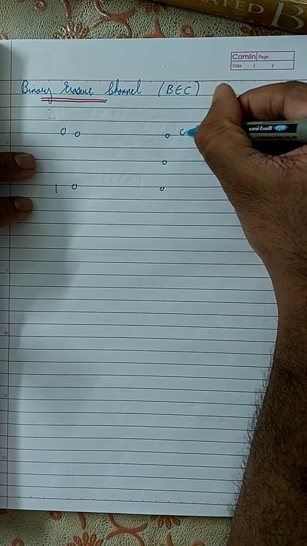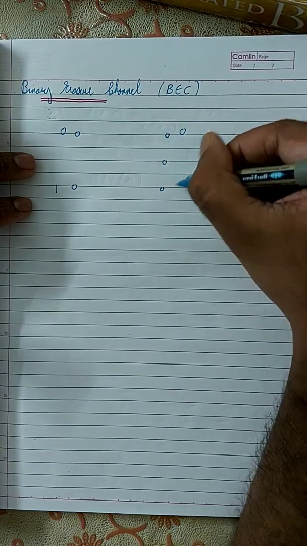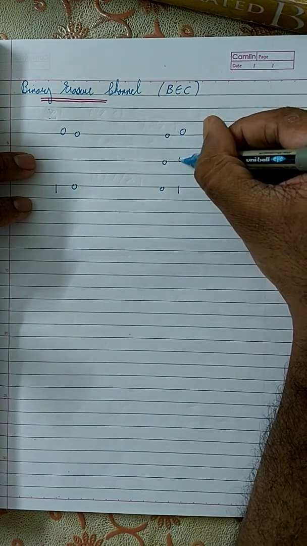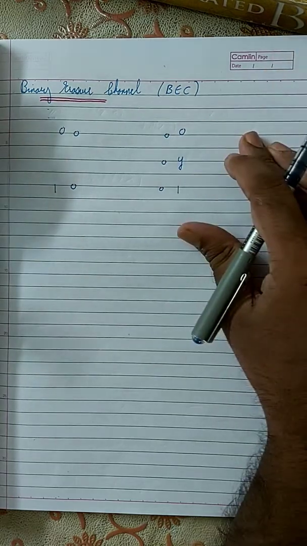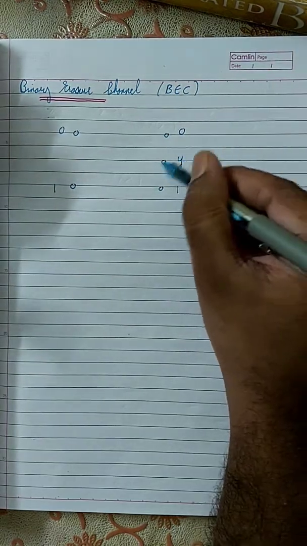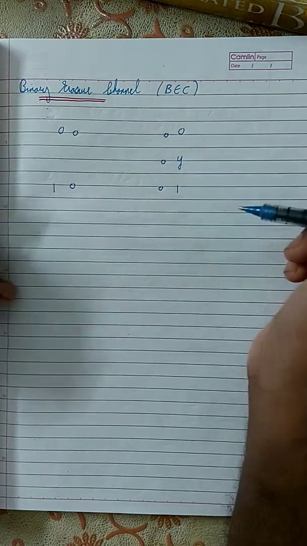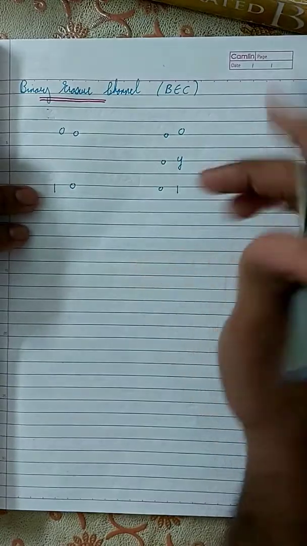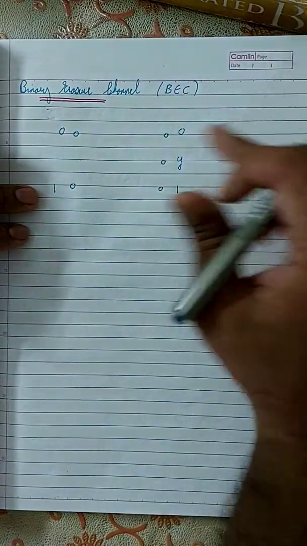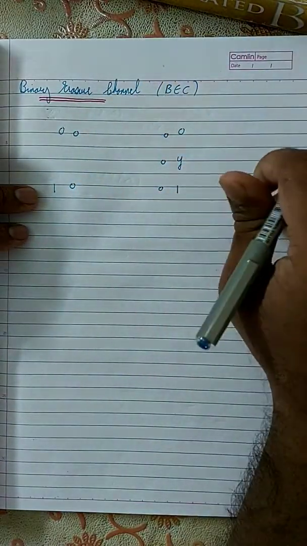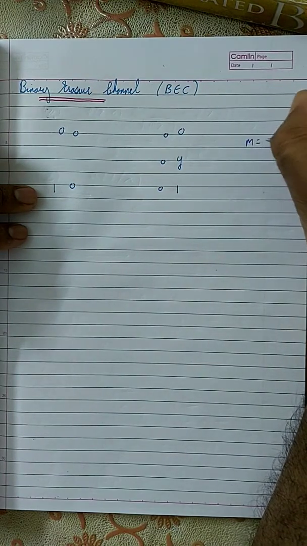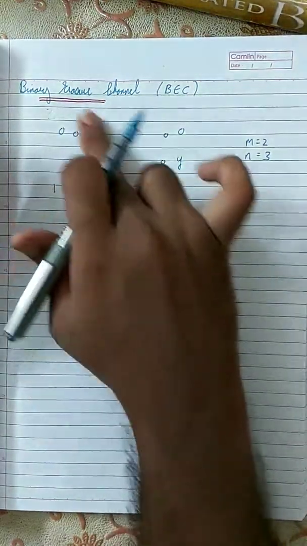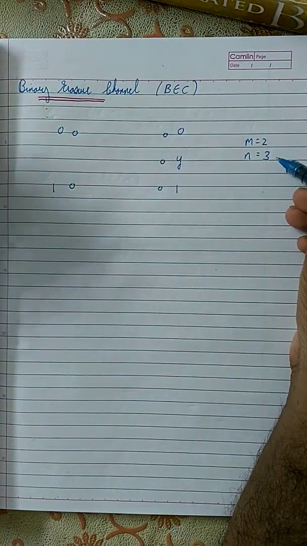The symbols are 0 and 1, and there's one more symbol called Y. You will learn later what the symbol Y is and what it is used for. So now I'm going to draw this channel diagram. Here the number of transmitter symbols is equal to 2 and the number of receiver symbols is equal to 3. In other words, M is equal to 2 and N is equal to 3.